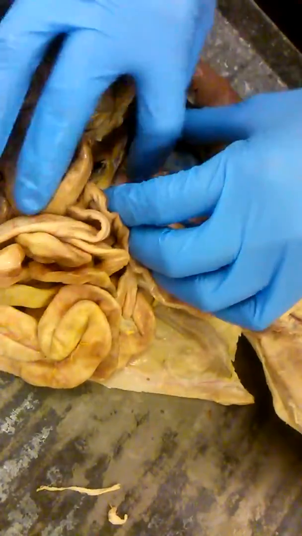So I'm looking for the celiac trunk, which is the first branch off of the aorta.